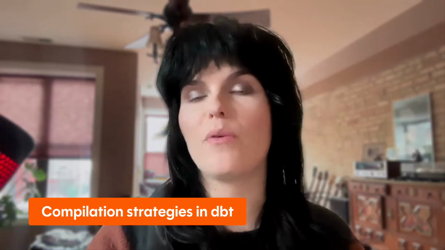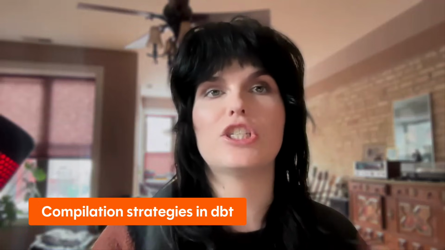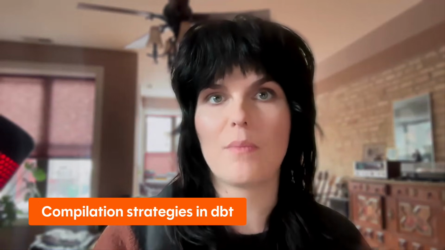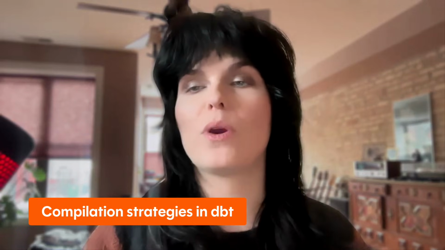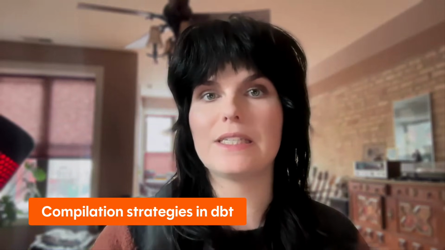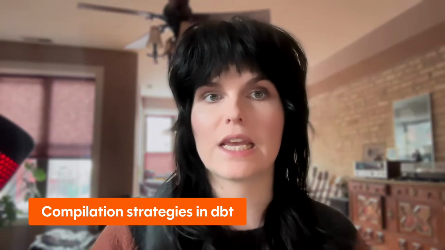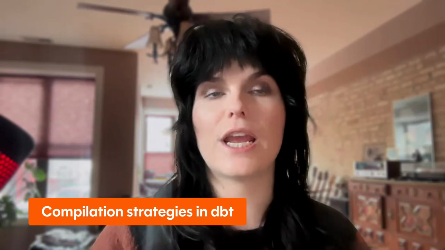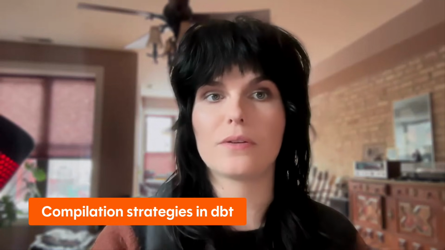We've already talked about how the DBT Fusion engine can detect issues with your SQL before it's run because it analyzes the code during compilation. This time we're going to shift gears to talk about when DBT does the work of compiling your project, because Fusion didn't just introduce new steps in the process, but it totally changed how compilation is even ordered.